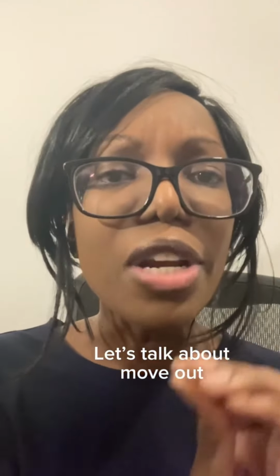Now, let's talk about move out. It's also very helpful to take pictures and videos before you turn over the keys. And whether you are moving in or out, it's helpful to take a lot of pictures. Like a lot of pictures. Details, think details.